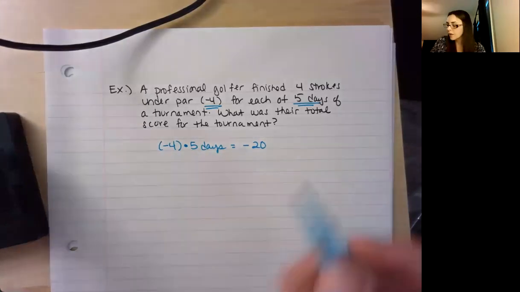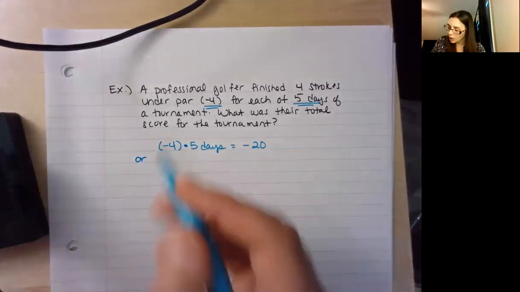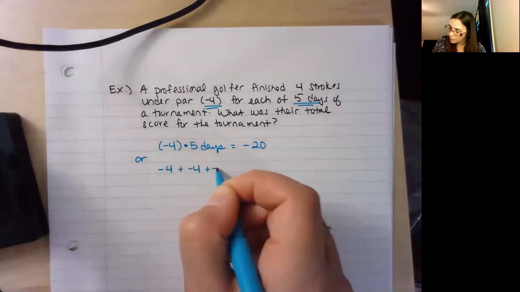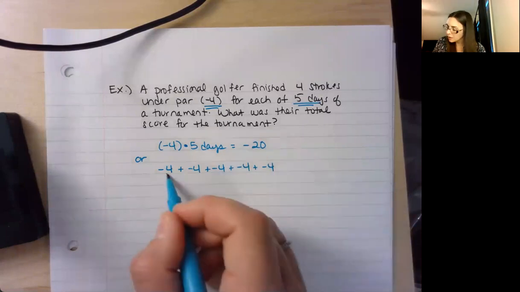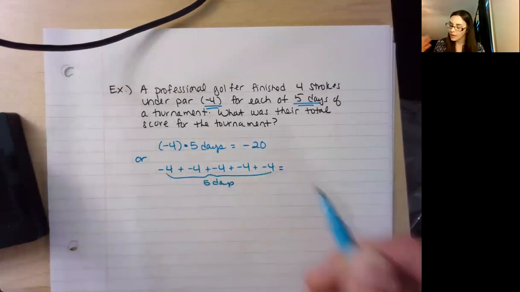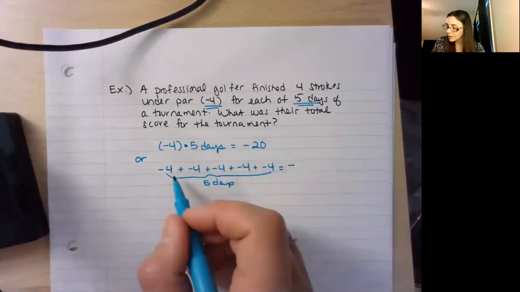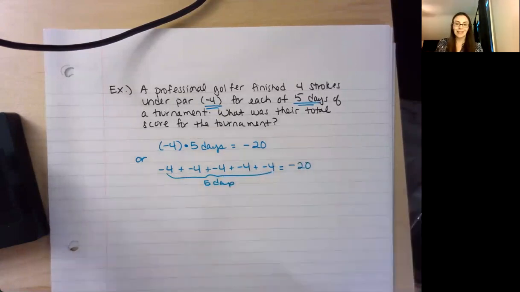Another way to think of it is you do have that keyword total. Total means to add. So you could also think of this as -4 plus -4 plus -4 plus -4 for each of the 5 days. And you'll notice that when we add, we keep the sign for the negative, and 4 plus 4 plus 4 plus 4 plus 4 is 20. So either way, you get the same answer.